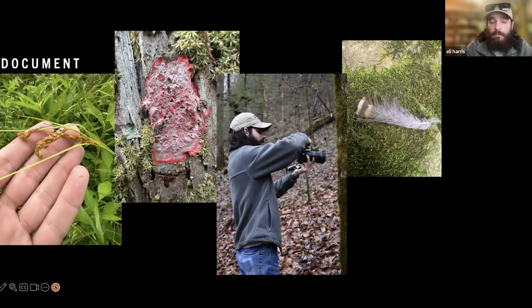So when you're out, what I do is I just try to take pictures of everything. I take pictures of plants, lichens, insects, just any living organism. I try to document. And you really never know what you're going to come across.